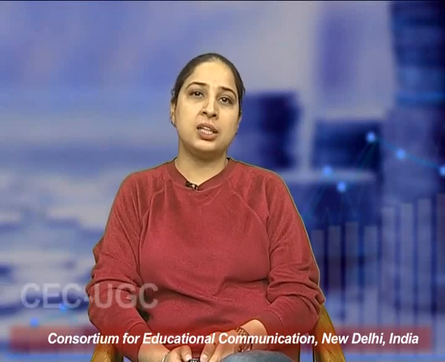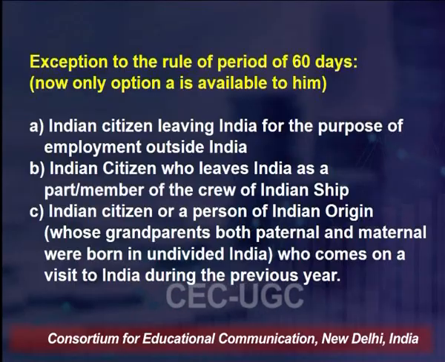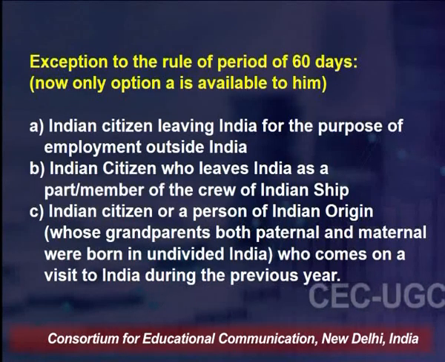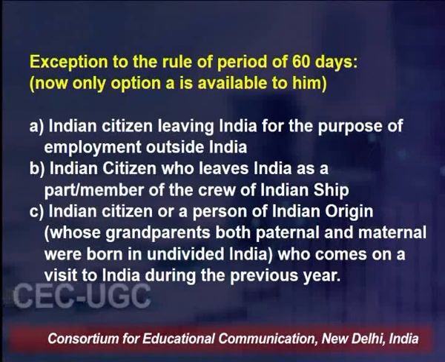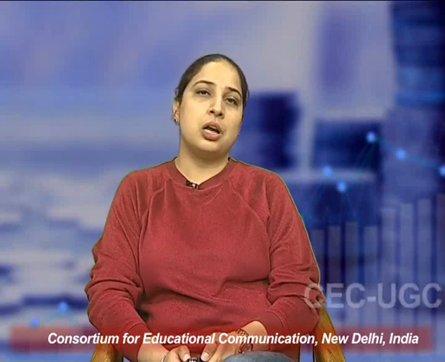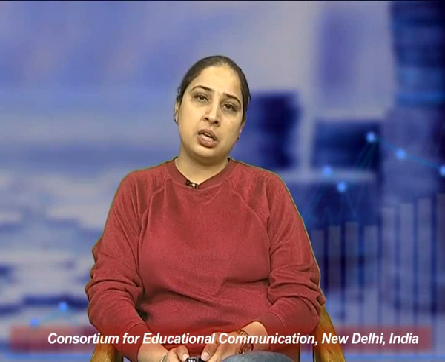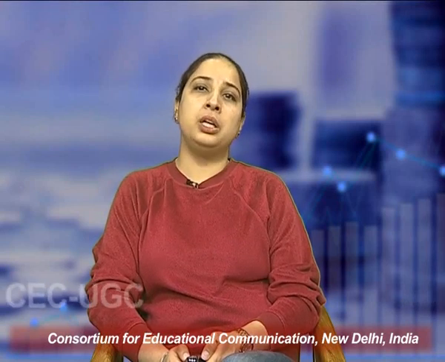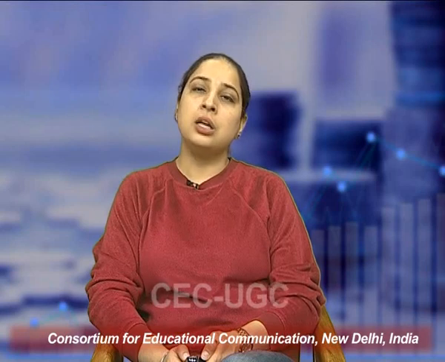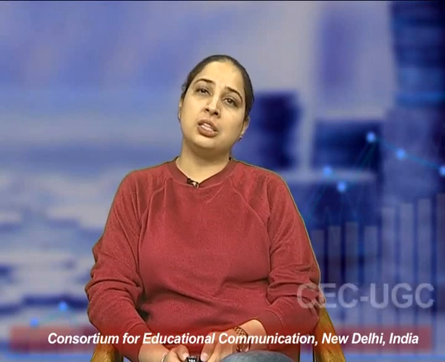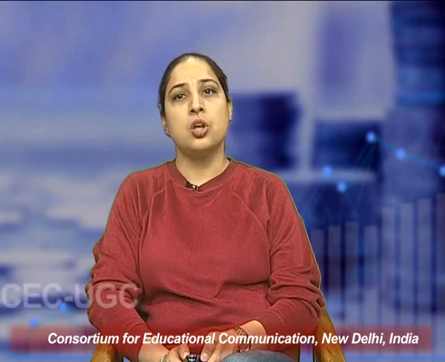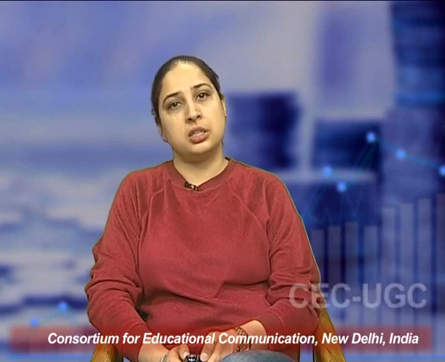Now what are these cases? For example, any Indian citizen who is leaving India for the purpose of employment outside India. In those cases, he is supposed to meet basic condition number 1 only; the benefit of meeting either of the two conditions is not available. That means he is supposed to be in India for a period of 182 days in order to be a resident in India.